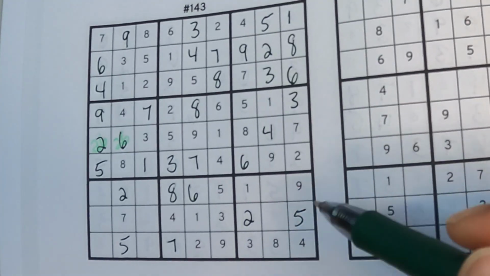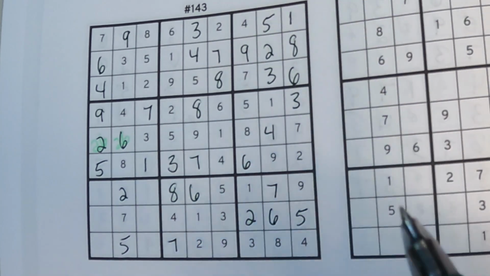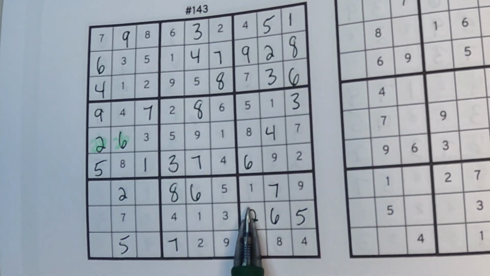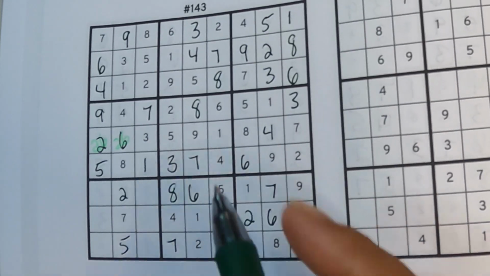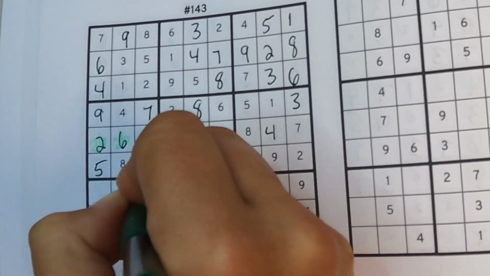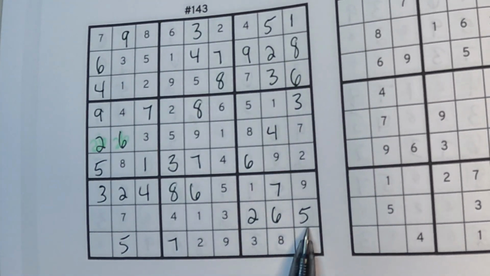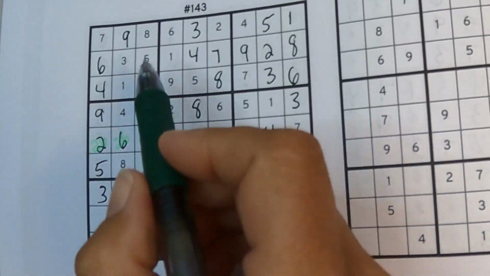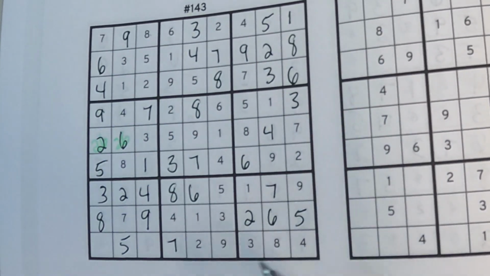For this box, we're missing 6 and 7. We've got a 6 here, so 7, 6. For this row now, we're missing 3 and 4. We've got a 3 here, so 4, 3. For this row, we're missing 8 and 9. We've got an 8 here, so 9, 8.